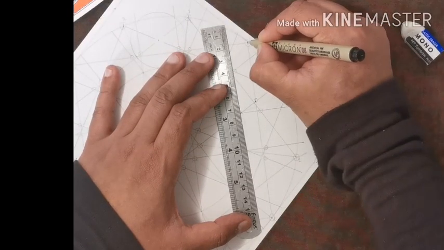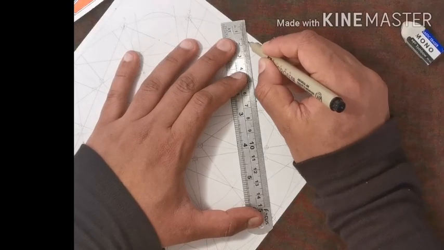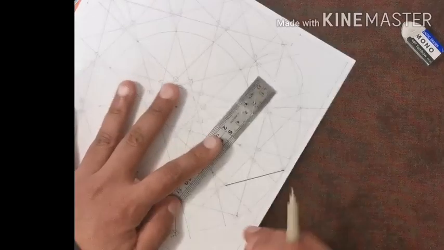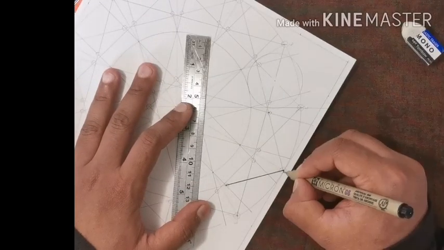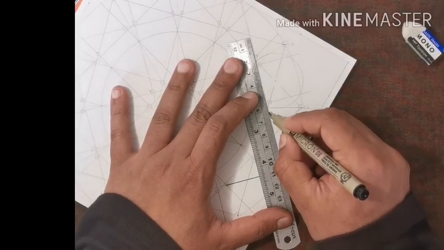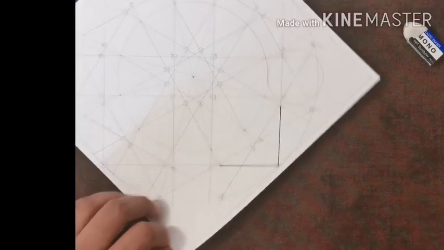Put a dot here and dot here so that you will not make any extra drawing, and join those two lines. Okay, now do the same on that other side. Point here, join there. We got a V here.